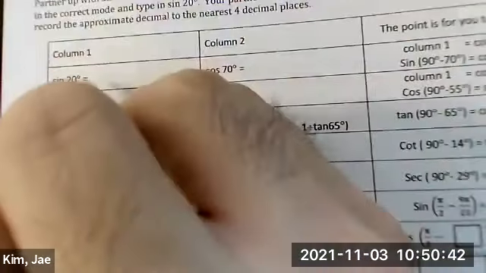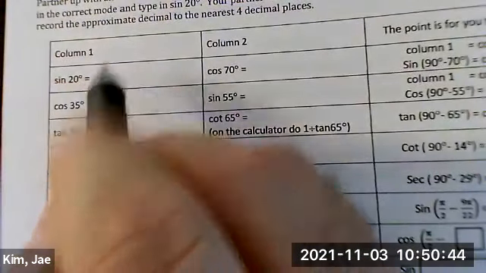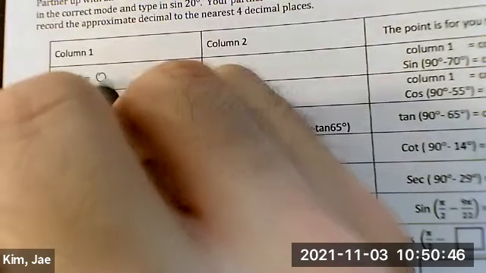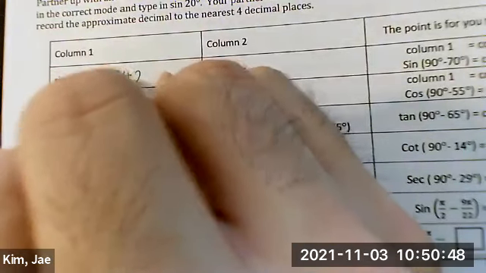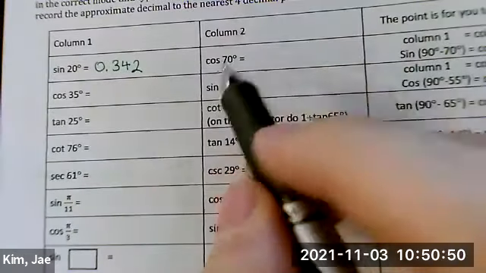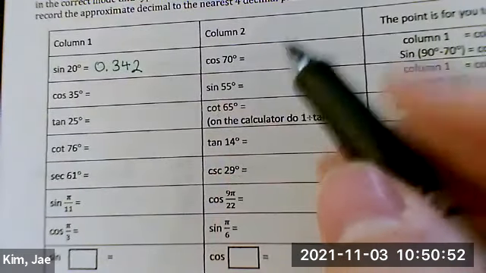Emiche, sine 20, please. 0.342, that's good enough. Yeah, that's good enough. And then cosine 70.